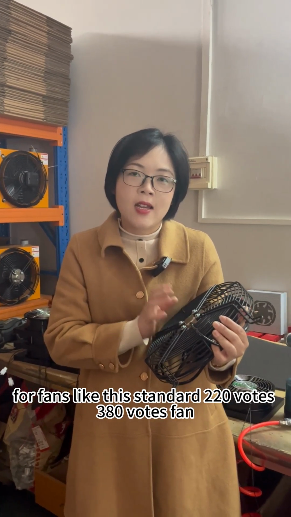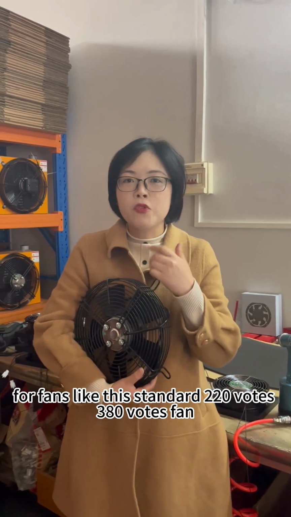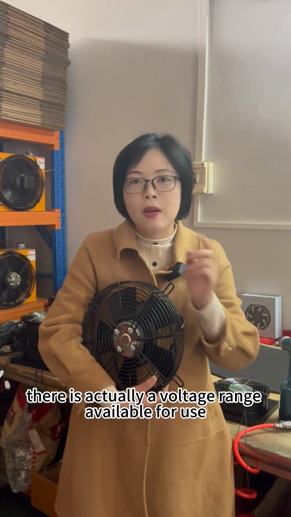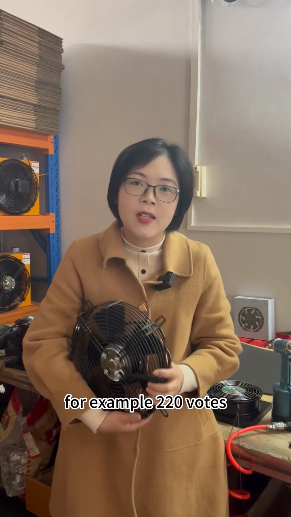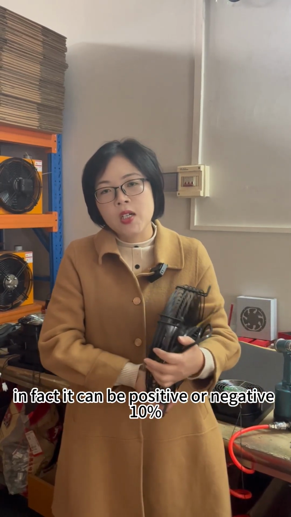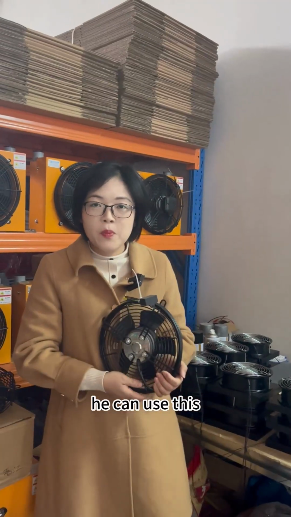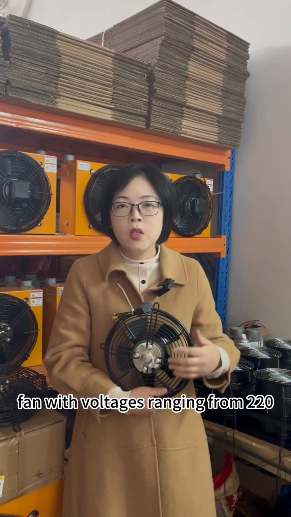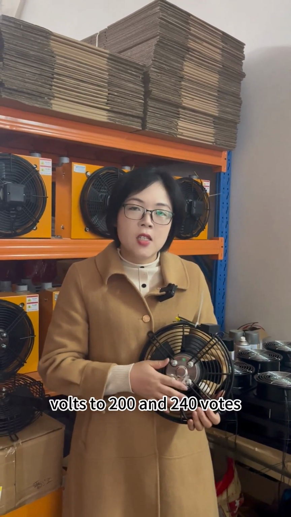For fans like this standard 220 volts, 380 volts fan, there is actually a voltage range available for use. For example, 220 volts. In fact, it can be positive or negative 10%, and a voltage within that range can be used. He can use this standard 220 volt fan with voltages ranging from 200 volts to 240 volts.